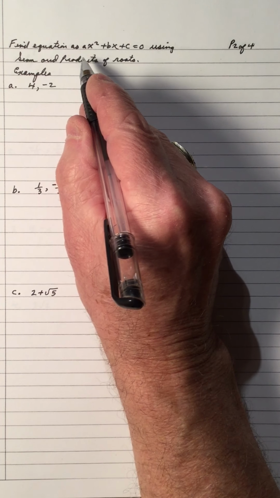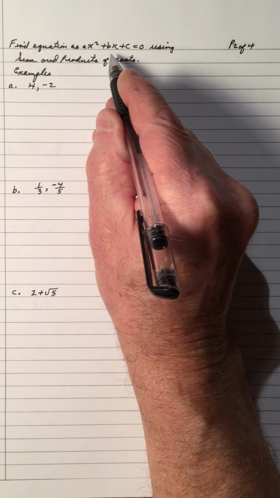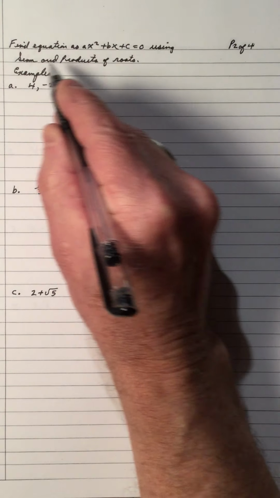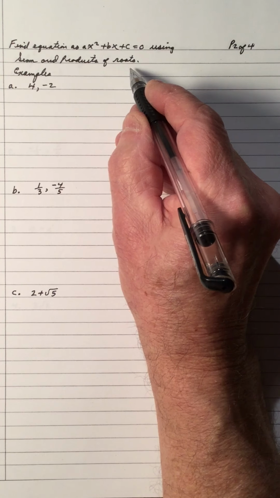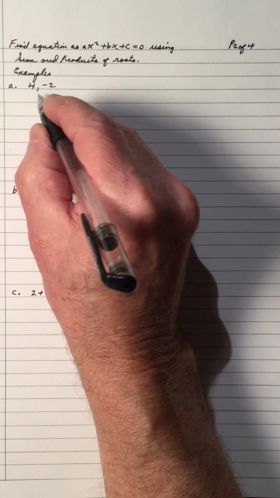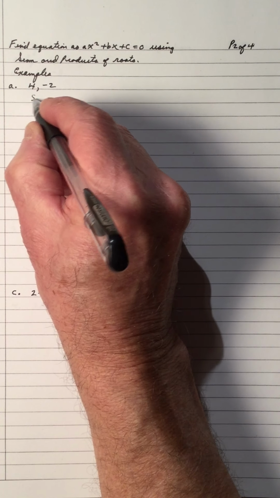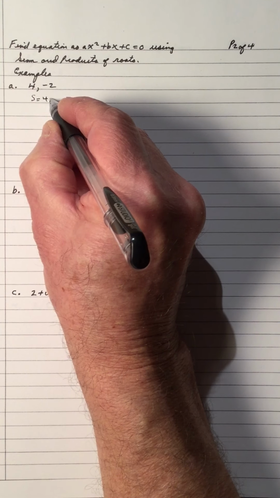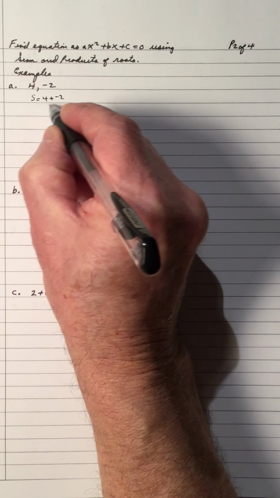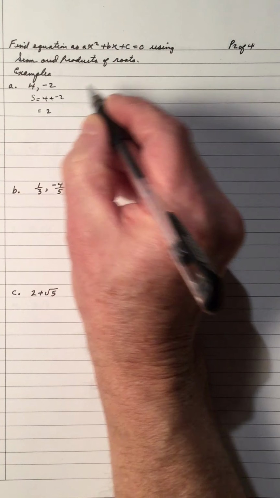Find the equation as ax squared plus bx plus c equals 0 using the sum and the products of the roots. Well, we have roots of 4 and negative 2, so s is the sum. The sum is 4 plus negative 2, and that's 2.